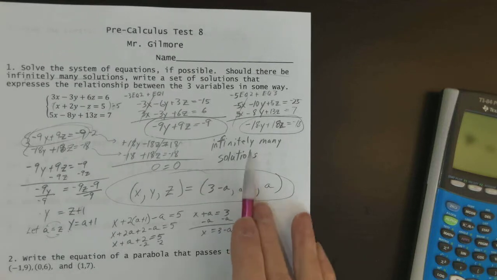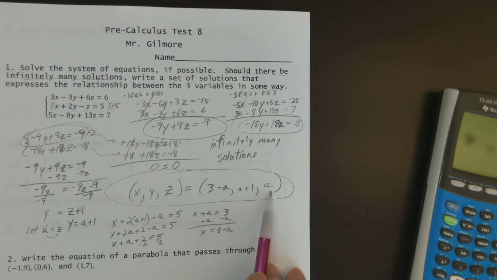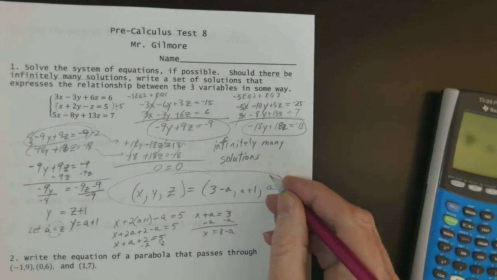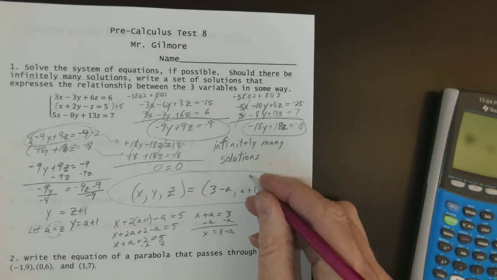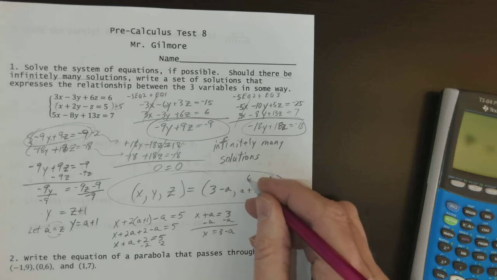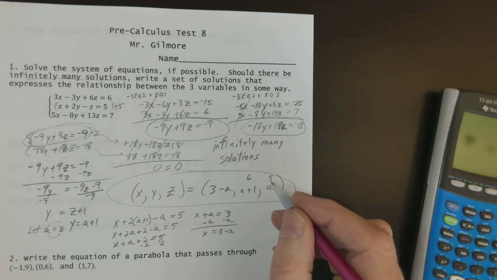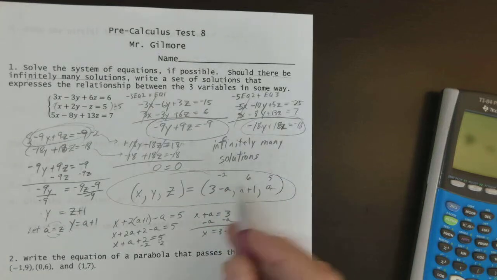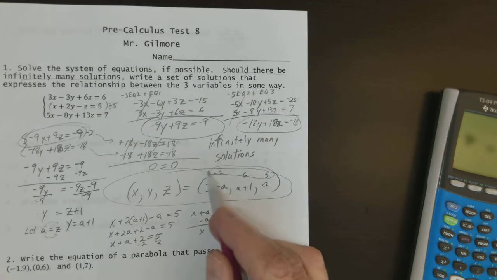We don't know what the infinitely many solutions are, but we do know they would have this relationship. And I could say let a equal 5. If a is 5, I'll bet you z would be 5, y would be 6, and x would be 3 minus 5, or negative 2. That's one of the infinitely many solutions.